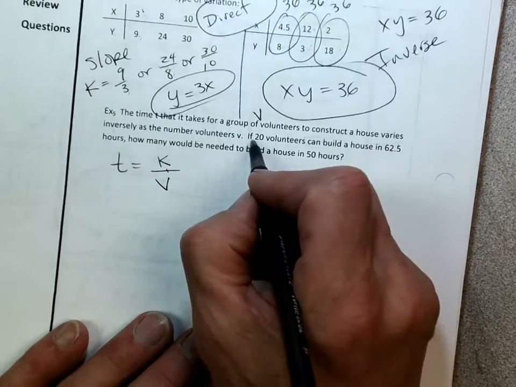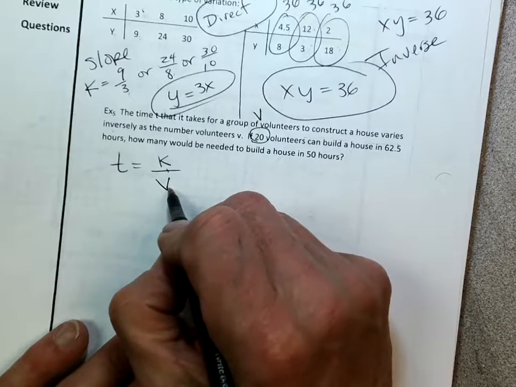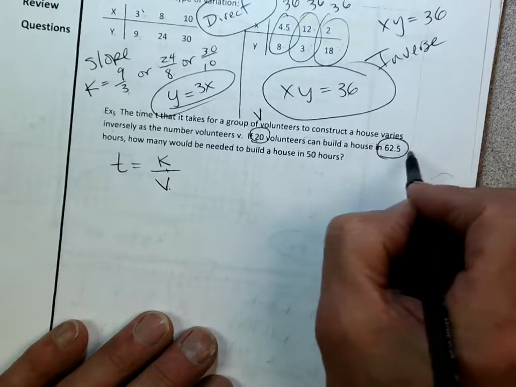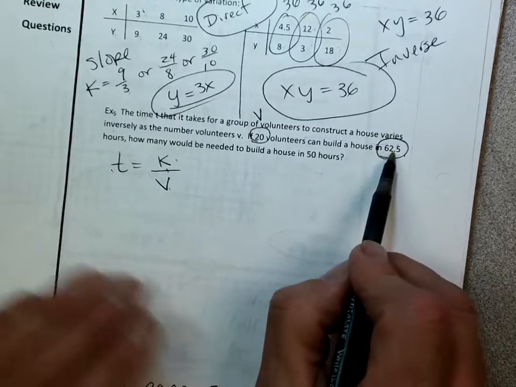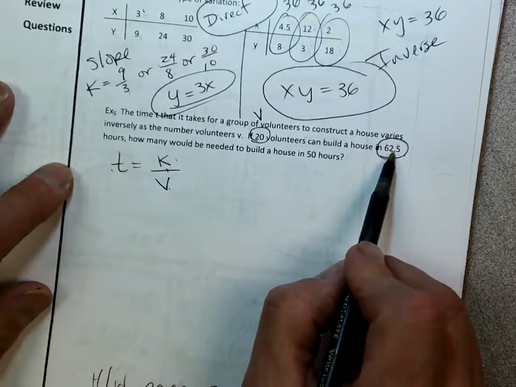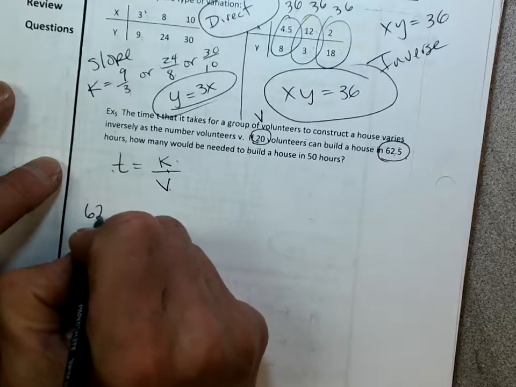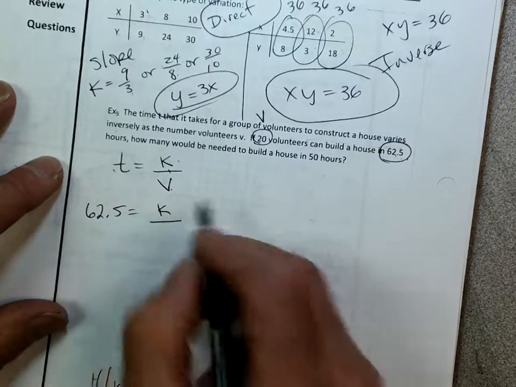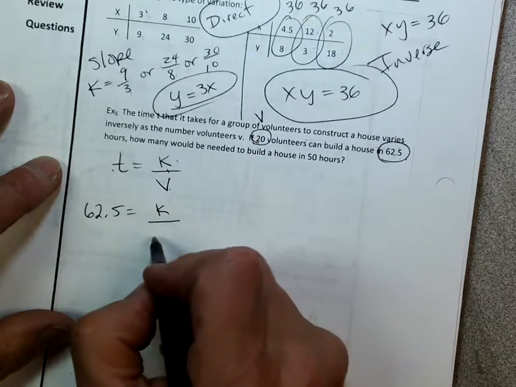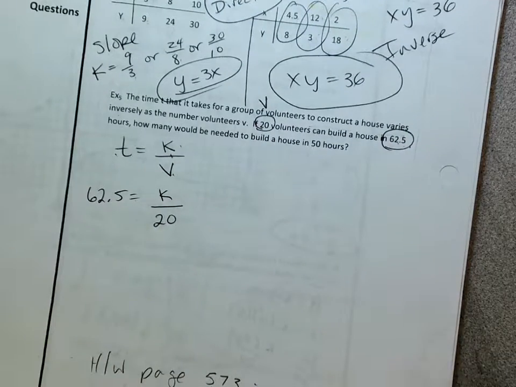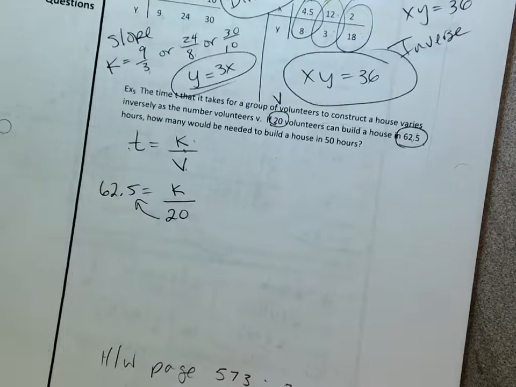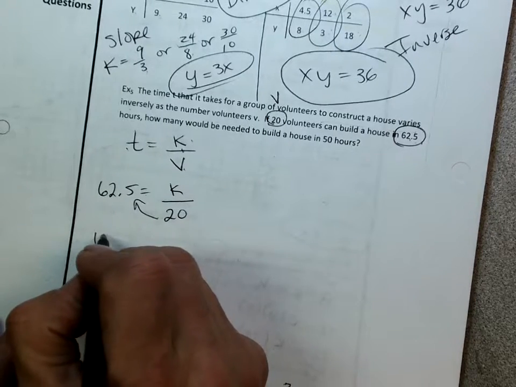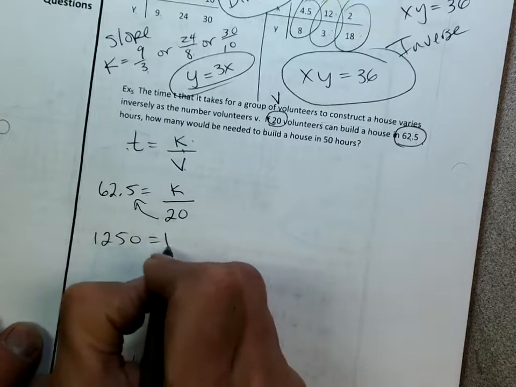Now, let's find out what k is. We get some more information: if we have 20 volunteers and 62.5 hours, we should be able to solve for k. So 62.5 equals k over 20 volunteers, that's v. To solve for k, I'll just multiply it up. 62.5 times 20 is, what do you know, 1,250. So 1,250 equals k.